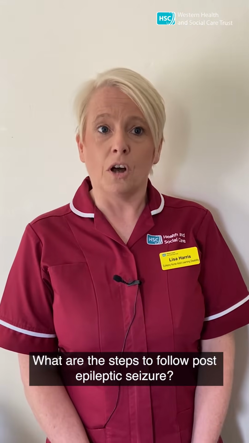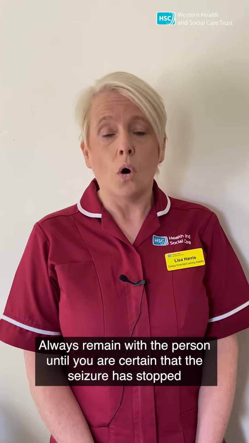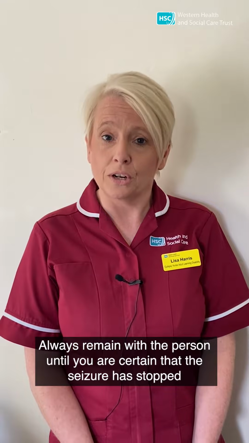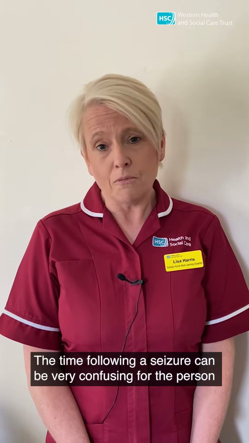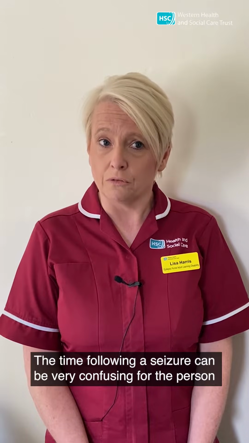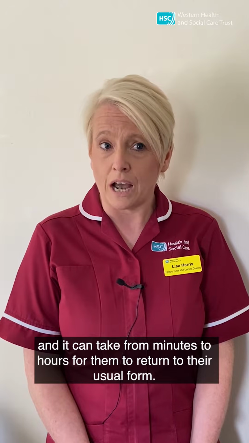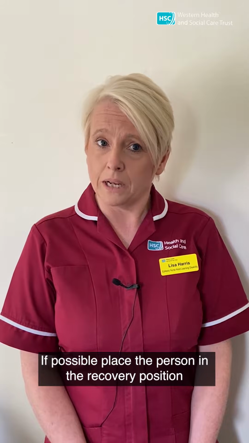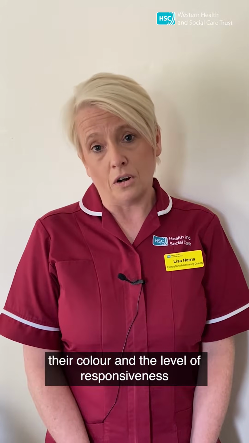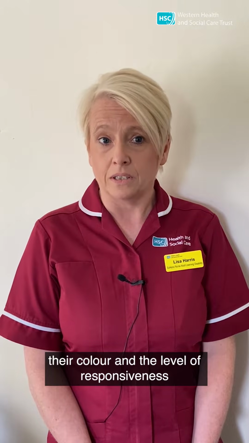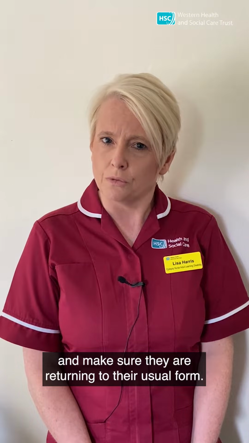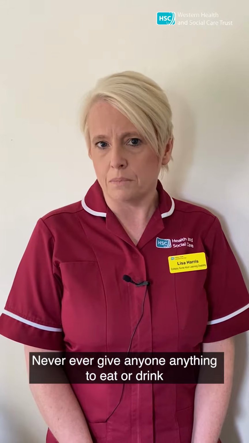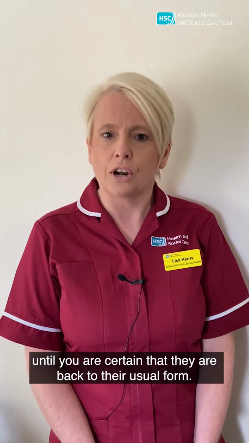What are the steps to follow post-epileptic seizure? Always remain with the person until you are certain that the seizure has stopped. The time following a seizure can be very confusing for the person, and it can take from minutes to hours for them to return to their usual form. If possible, place the person in the recovery position. Observe their breathing, their colour and their level of responsiveness, and make sure that they're returning to their usual form. Never ever give anybody anything to eat or drink until you're certain that they're back to their usual form.